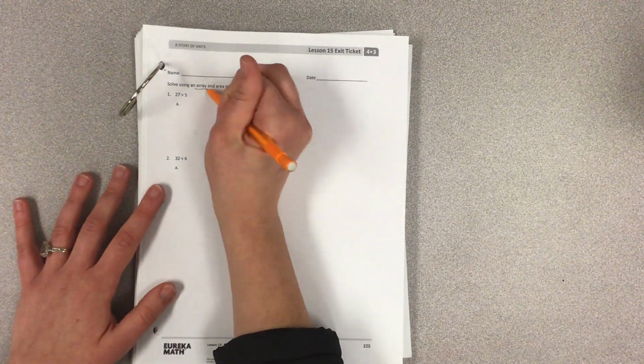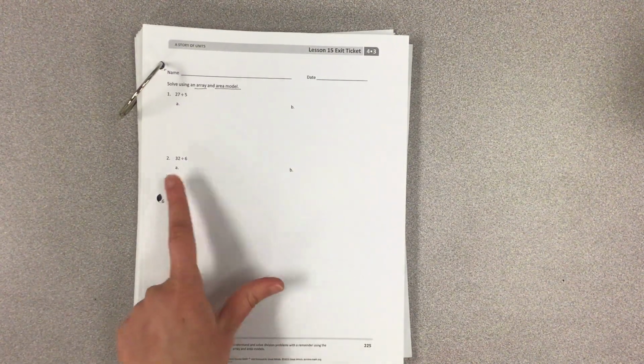All right, today we are going to be doing our division, but instead of the method that we did yesterday where we counted up our multiples, we're going to solve using an array and an area model. I'm going to model an array and an area model for problem 1, and then you'll do problem 2 independently. Let's first start with an array.